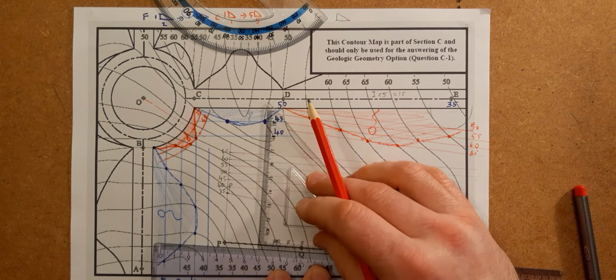Now we'll just join the dots there and put in our freehand curve.